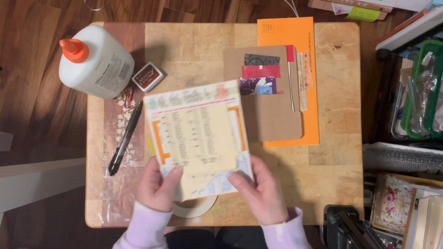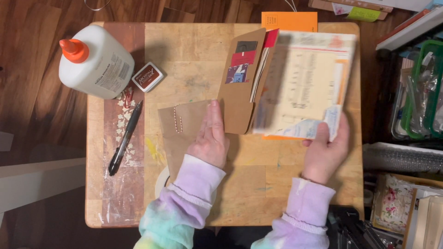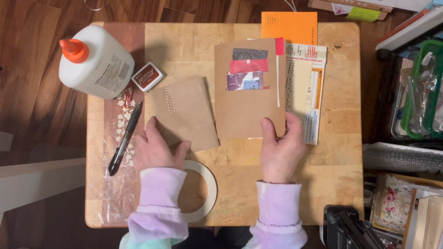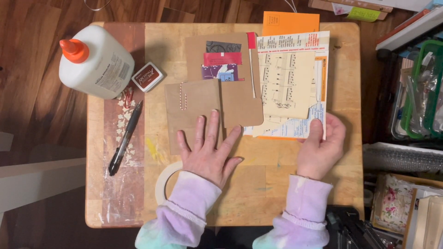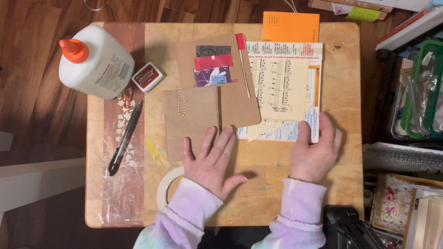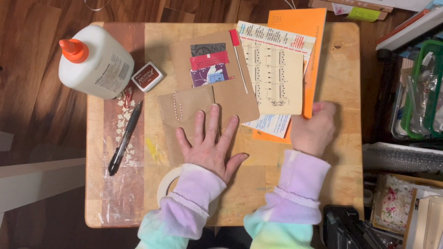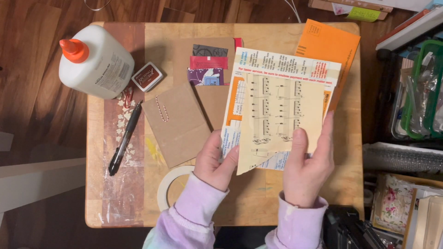So we made 4 different sizes. This one is just a notepad, but it's still great. This one is huge, but it's still great. So there's all the different ones we made.